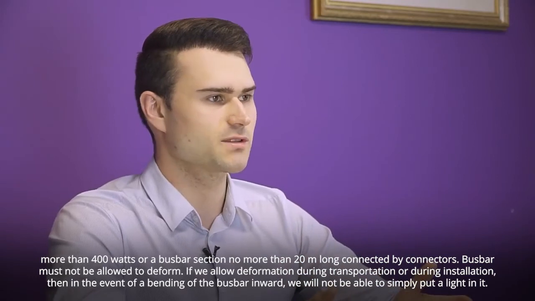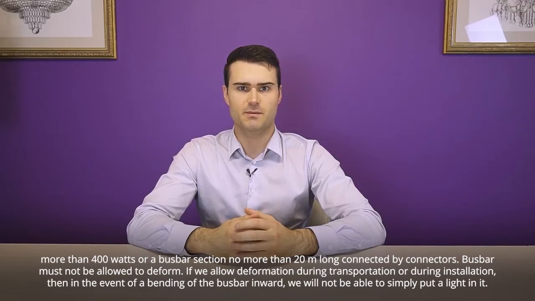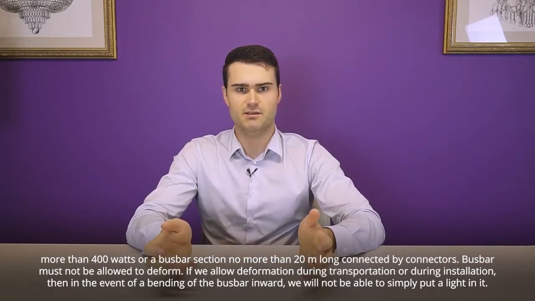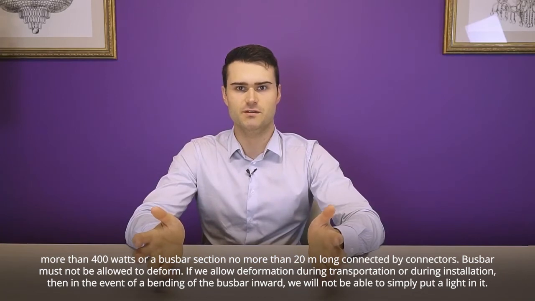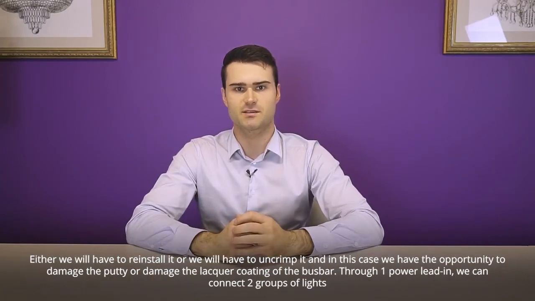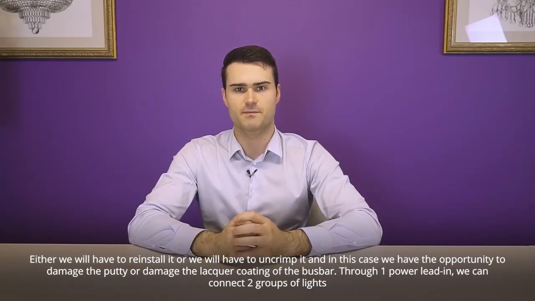Busbar must not be allowed to deform. If we allow deformation during transportation or during installation, then in the event of a bending of the busbar inward, we will not be able to simply put a light in it. Either we will have to reinstall it or we will have to uncrimp it, and in this case we have the opportunity to damage the putty or damage the lacquer coating of the busbar.